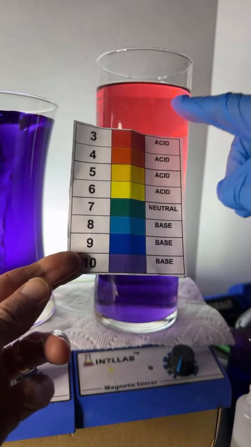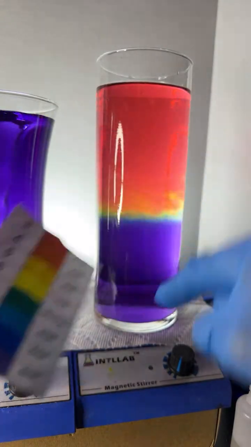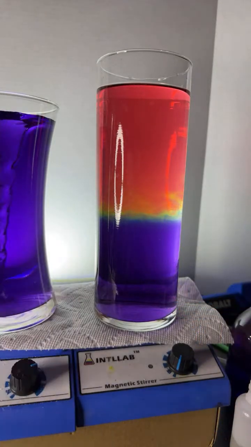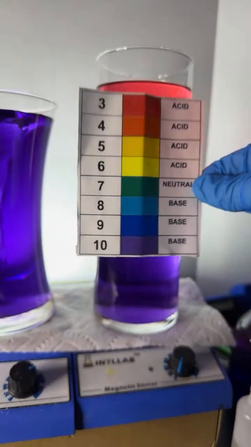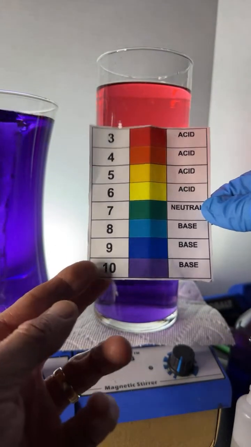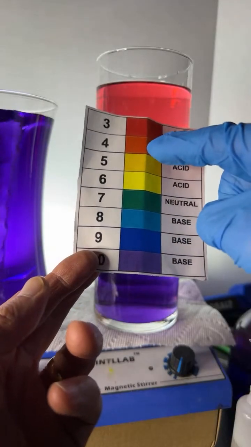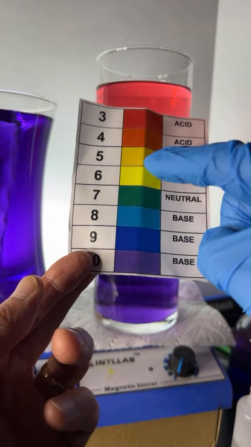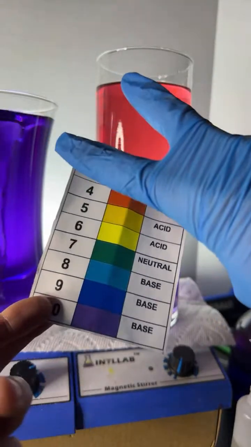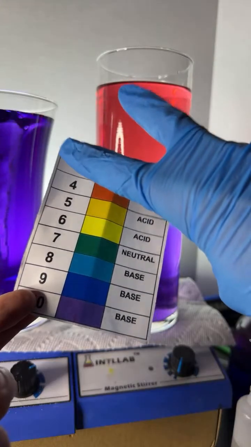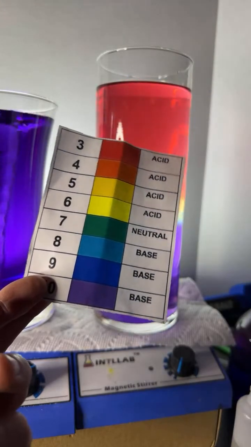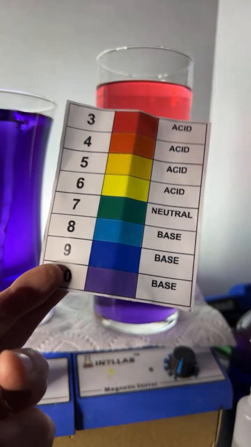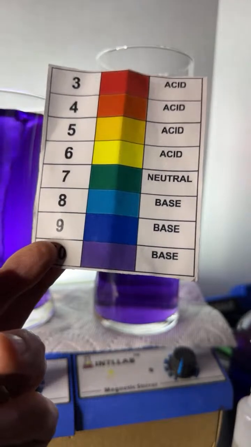Up here at the top, we've got a pH of 3, and down here at the bottom, we've got a pH of 10. What's cool about that is, remember, the pH scale works on powers of 10. So pH 4 is 10 times less acidic than pH 3. 5 and 3 have a difference of 2, meaning 10 times 10, because this goes on powers of 10. 10 times 10 is 100. So a pH of 3 is 100 times more acidic than a pH of 5.